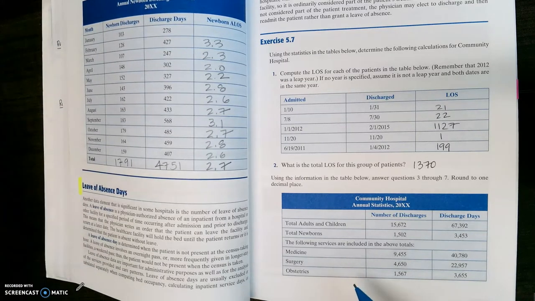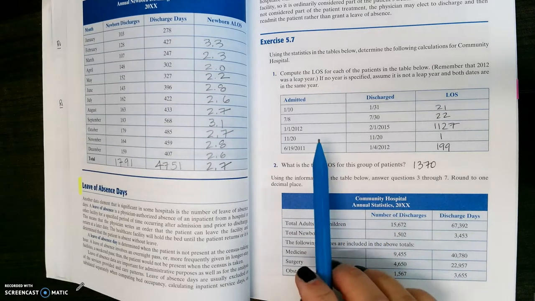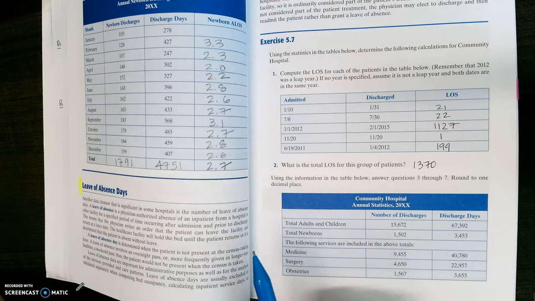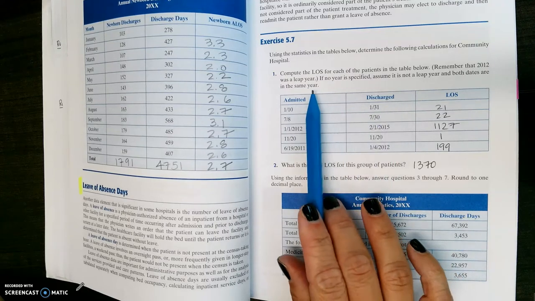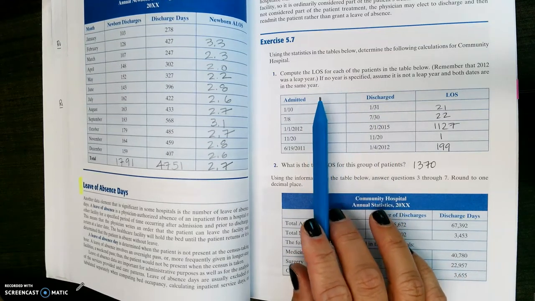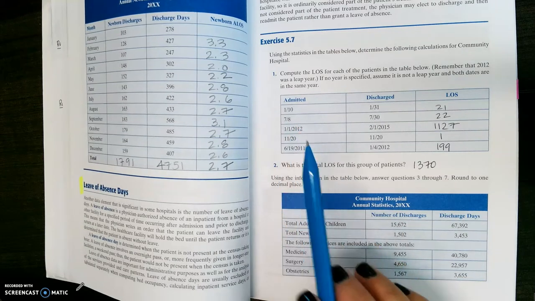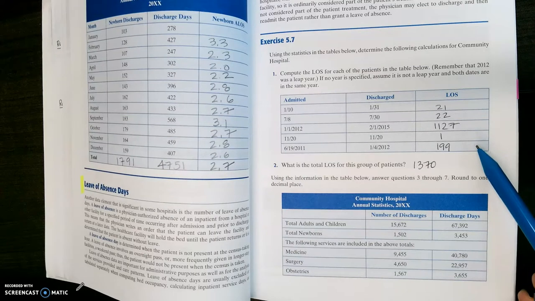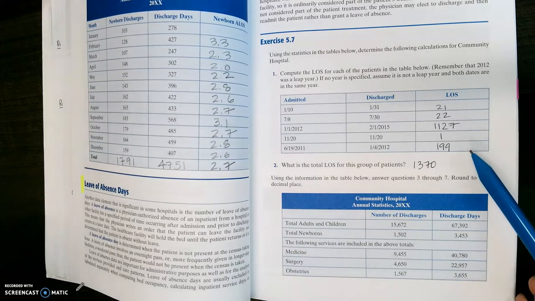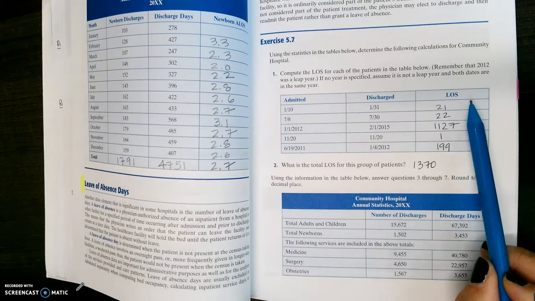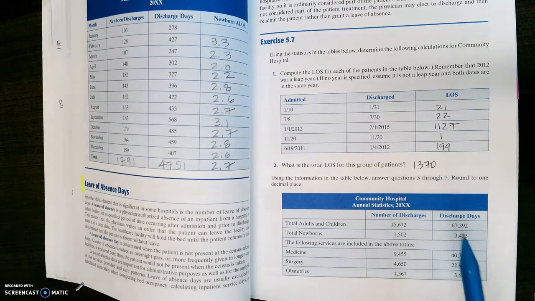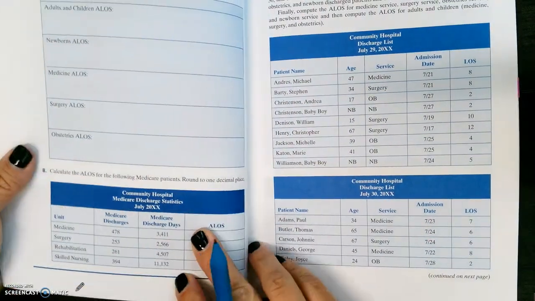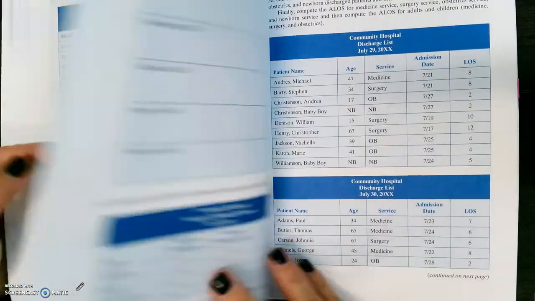5.7 you do have the answers to, but we'll take a look at it too using the statistics in the table below. Determine the following calculations for a community hospital. Compute the LOS for each of the patients in the table. Remember that 2012 was a leap year. If no year is specified, you're going to assume it's not a leap year, and then both dates are in the same year. And so these are your answers for the LOS that are also available in the back of the book, evidently. And then the total, once you've created the length of stay in this column, you're going to total it up for number 2. For the rest of 5.7, again, you've got the ability to check yourself.